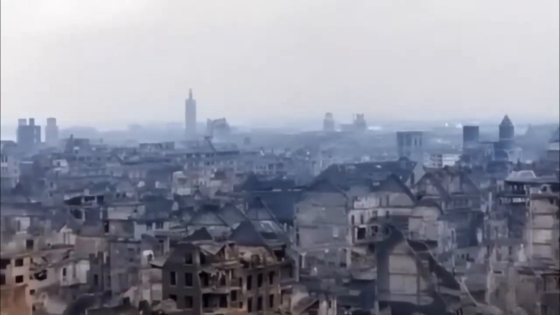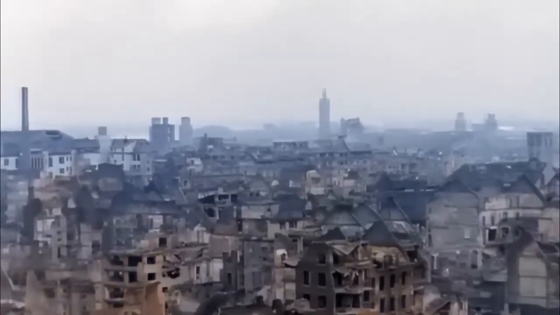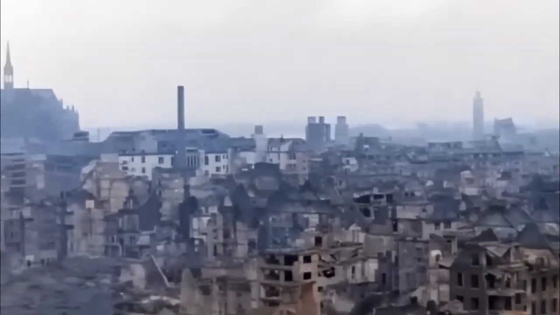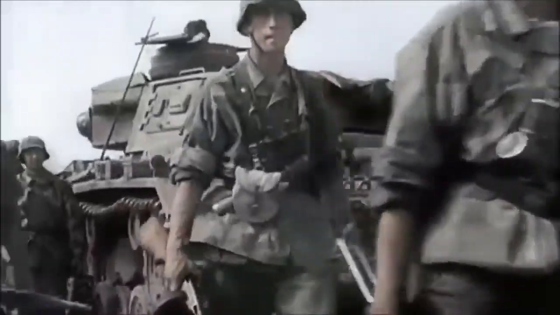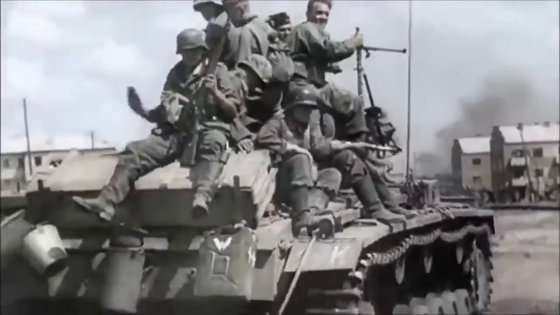French military strategy. The French relied heavily on the Maginot Line, a series of fortifications along the border with Germany. They anticipated a German attack through Belgium, leading them to prepare their defences accordingly.